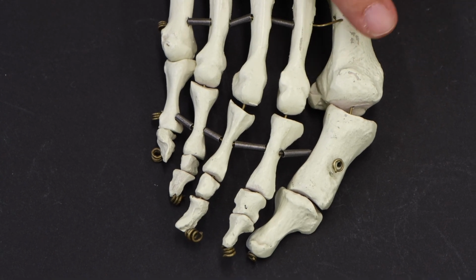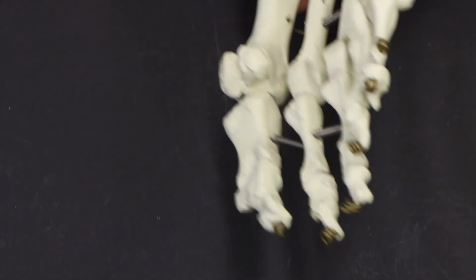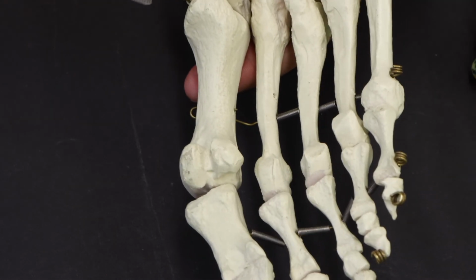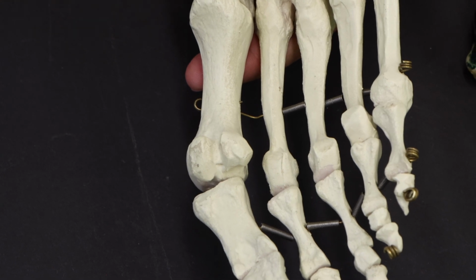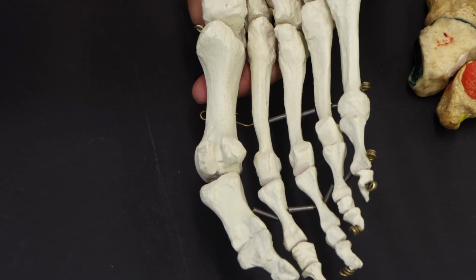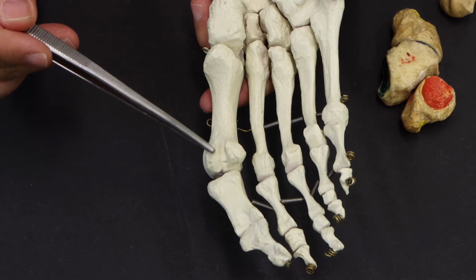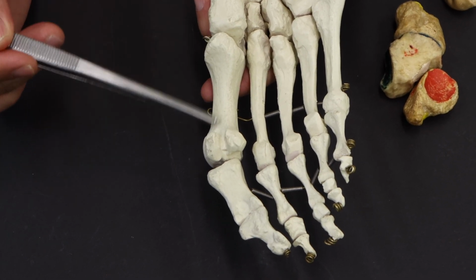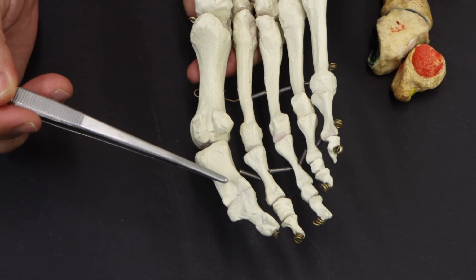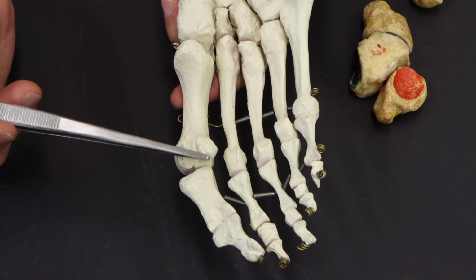And at the end, as we mentioned, at the region of the metacarpophalangeal joint there are two sesamoid bones, and similarly at the first metatarsophalangeal joint, which is here.